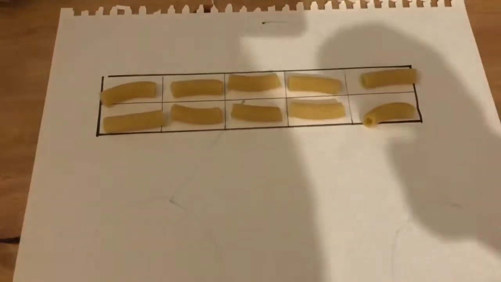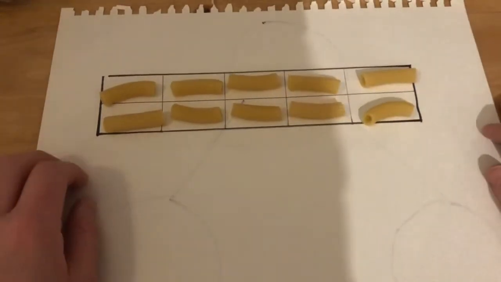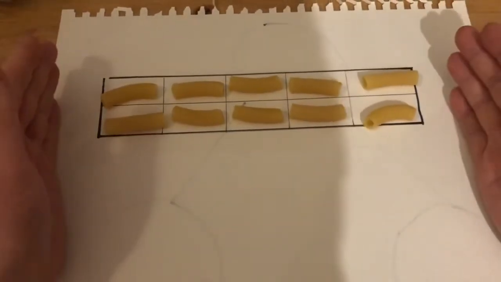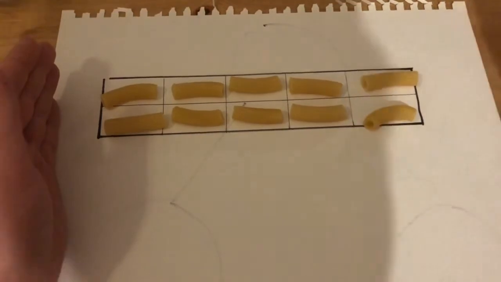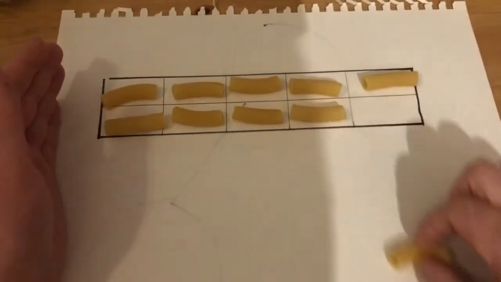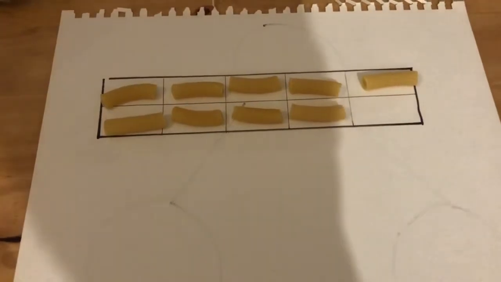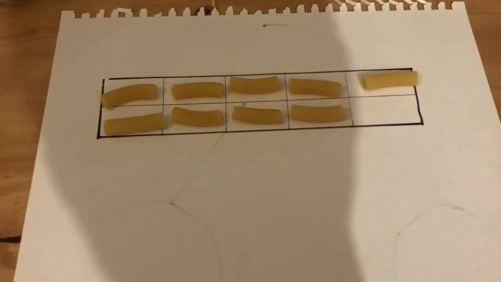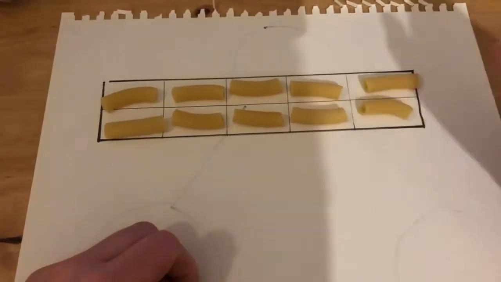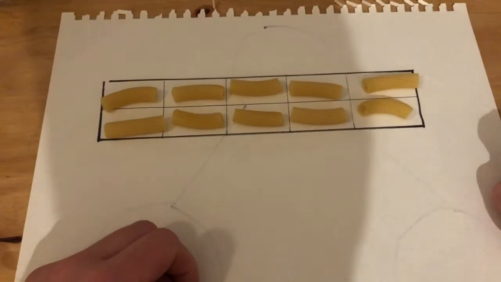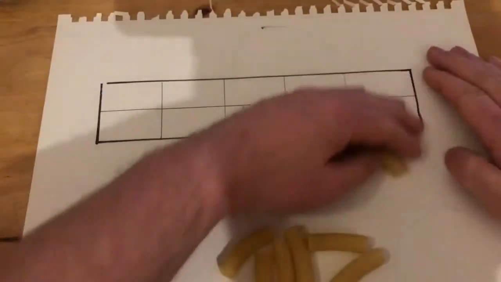Is there a space for any more pasta shapes? No, because it's full. And when it's full, how many are there? 10. There are 10 pasta shapes. How many pasta shapes? 10. If I do this, are there still 10 pasta shapes? No, there are not 10 pasta shapes. Now, how many are there left? There are 9. We have fewer than 10 now. We have 9. And you put one more back in, which makes it equal to the number 10. You take it off and clear it off like this.